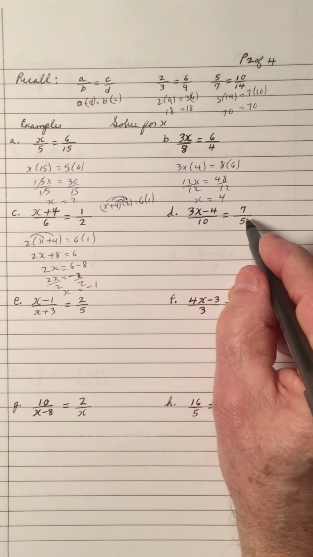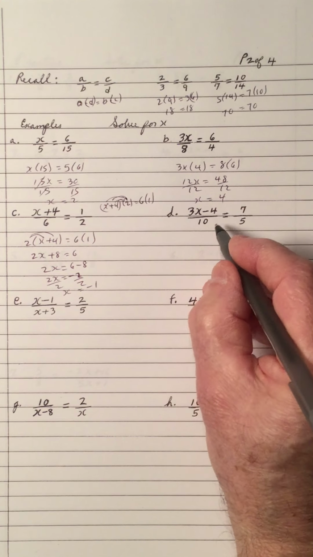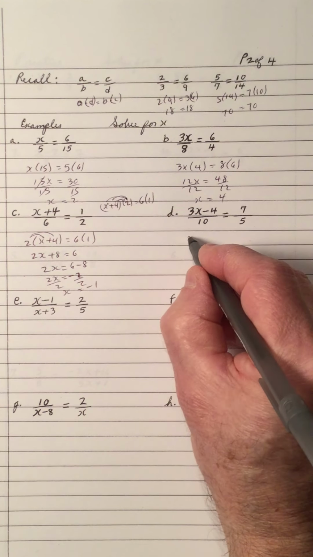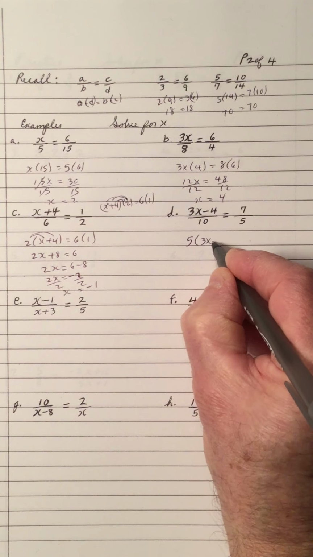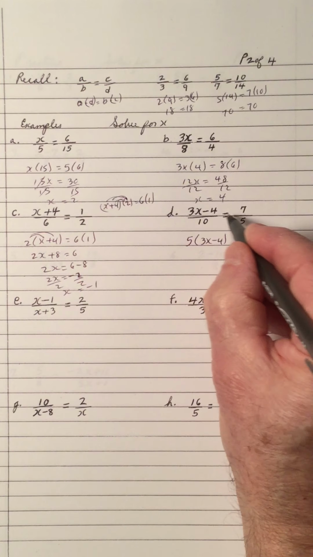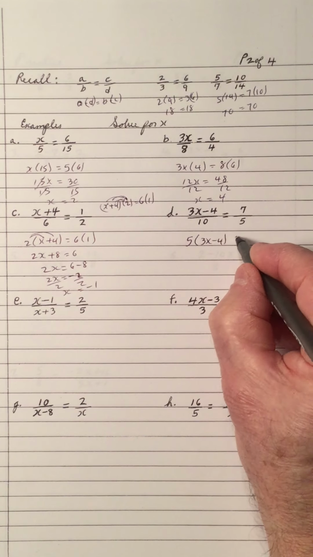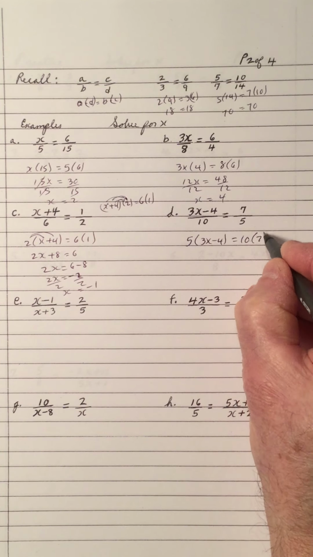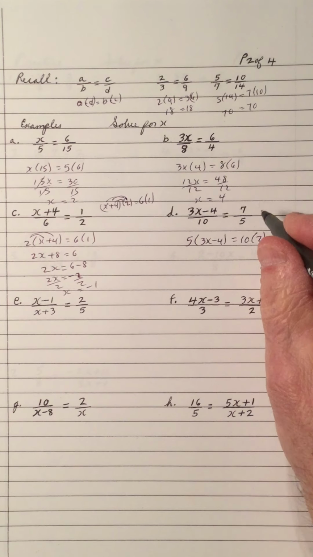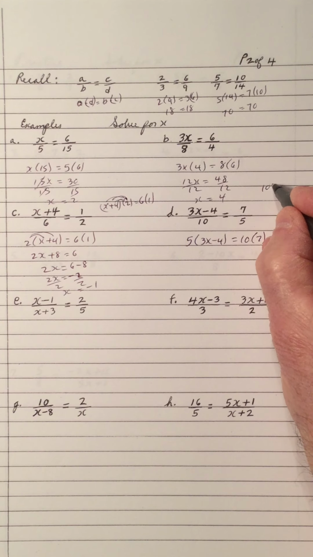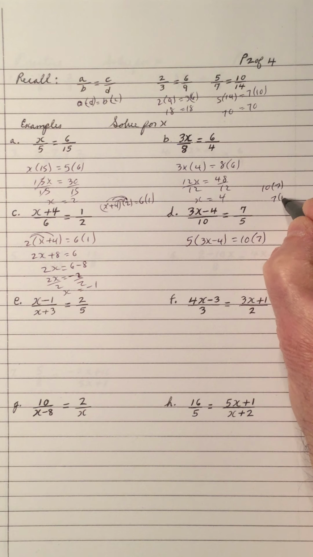2x equals negative 2. Divide by 2 and you get x equals negative 1. Again, you're cross multiplying, so you have a choice. You can go 5 times 3x plus 4. You have to multiply these two together, and you have to multiply these two. So you can go 10 times 7 or 7 times 10, your choice, because 10 times 7 is the same as 7 times 10.